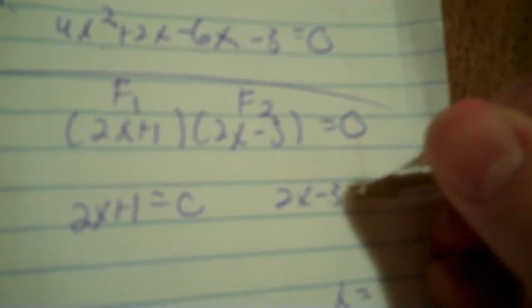Then I end up with 2 with x plus 1, and then 2 with x plus 1. So 2x plus 1 is factored out, and our result is 2x minus 3. Okay, so the factorization is 2x plus 1, 2x minus 3 equals 0. So 2x plus 1 could equal 0, as could 2x minus 3.